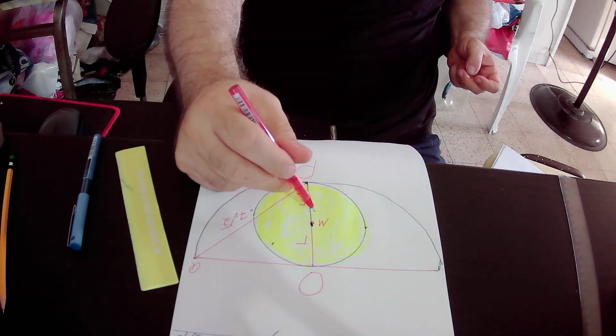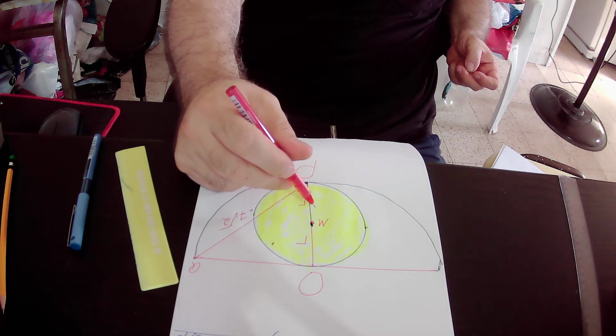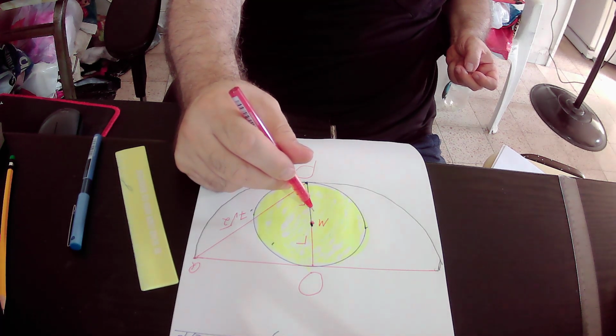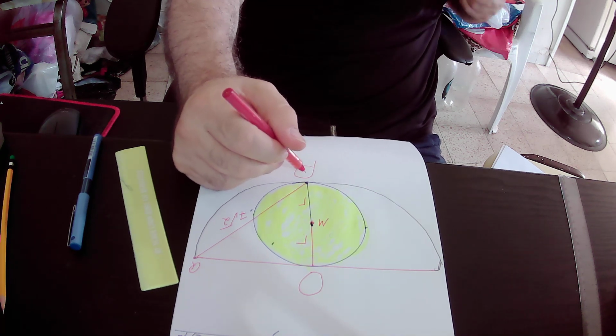So the line segment MP starts from the center of the yellow circle, that is to say from point M, and ends at point P, that is a point on the yellow circle itself.